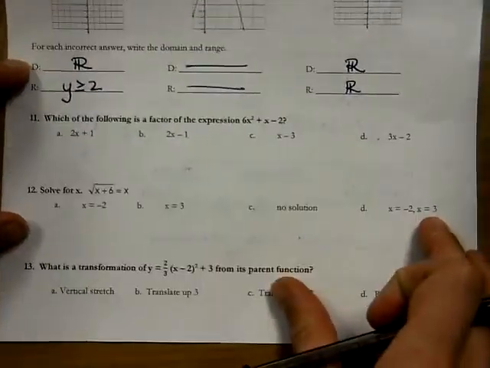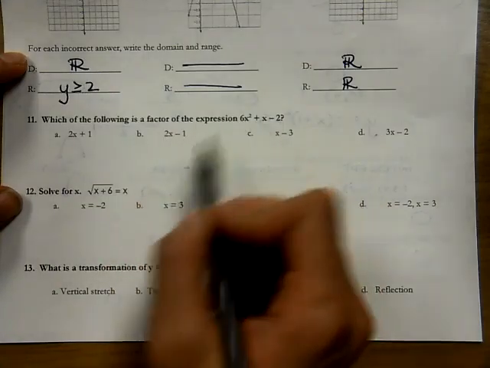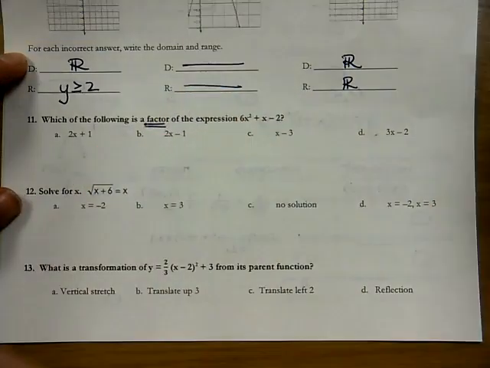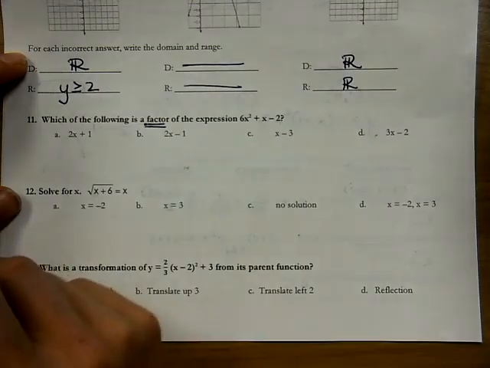Scooching down here for number 11, it says which of the following is a factor of this expression? So we need to factor the expression in order to figure out which one of these will be a factor.